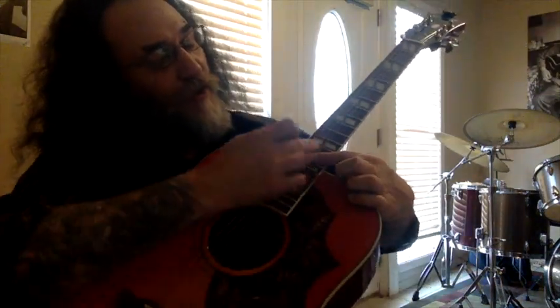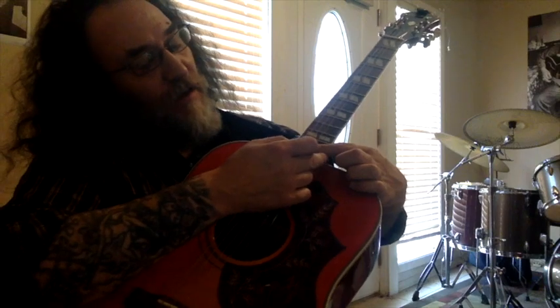If we come up here, I'm going to use my first finger on the root, and it's going to be the same fret, but 2 strings up. So there's your major sixth right there. Next we have the minor seventh, and it is just like we just did with the sixth up here. It is the same fret, 2 strings up. So we're going to skip a string.